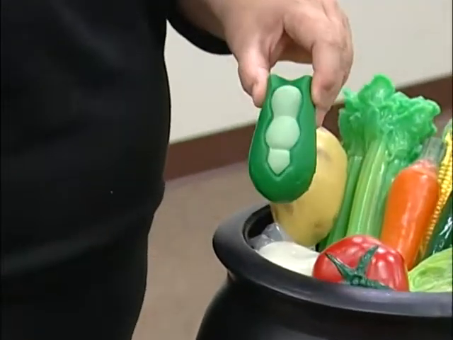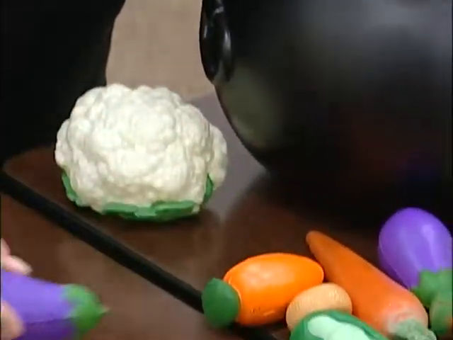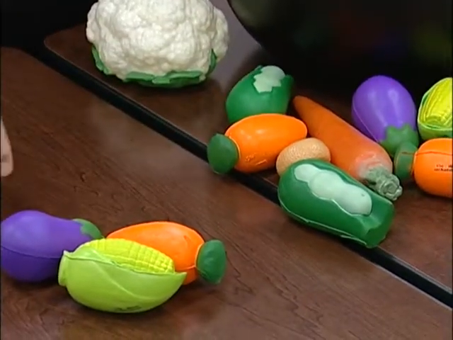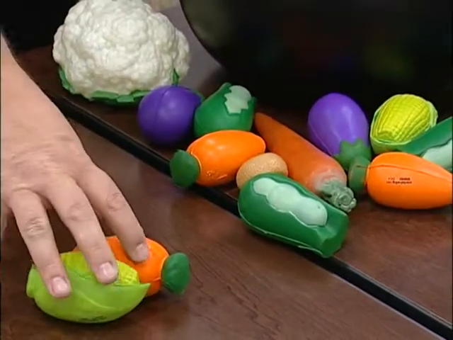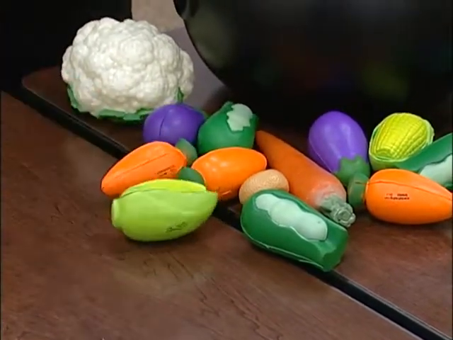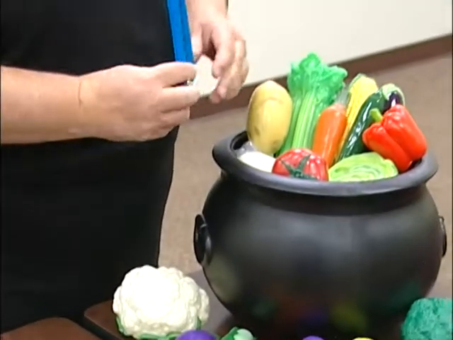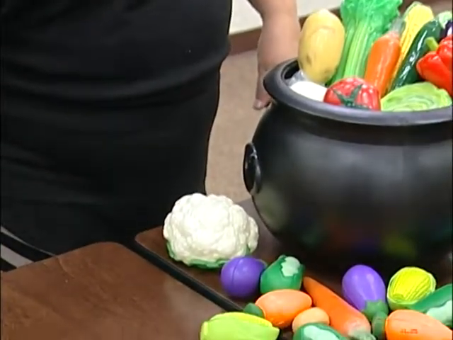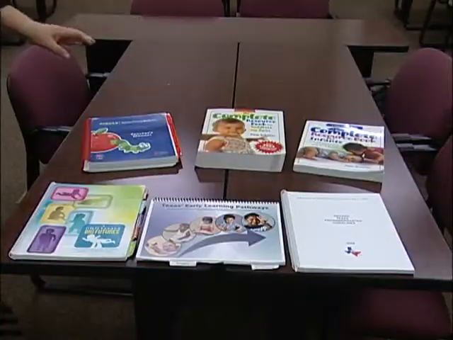Then you have a set of what is referred to in the lessons as vegetable manipulatives. That is these. There's peas, carrots, corn, and an eggplant. And those are used in the lesson for the math lessons, for sorting, for adding, subtracting, and a pair of tongs that you can use to pick up the vegetables and to work on your fine motor skills with the children.